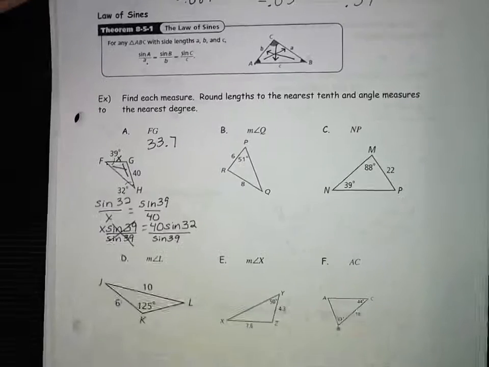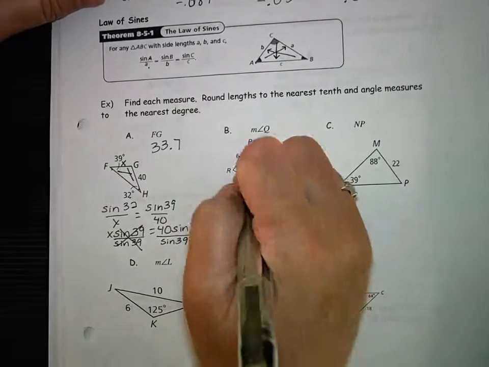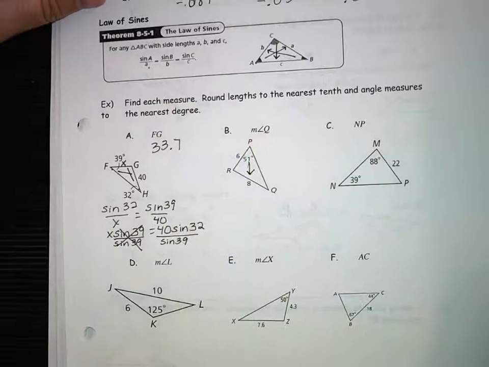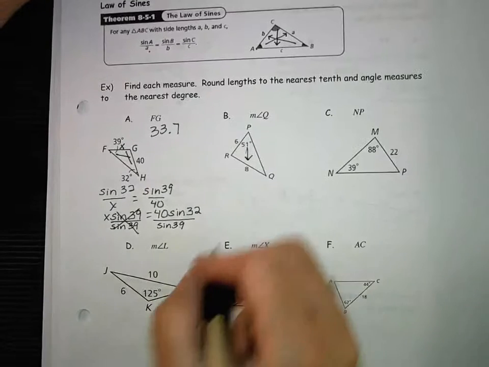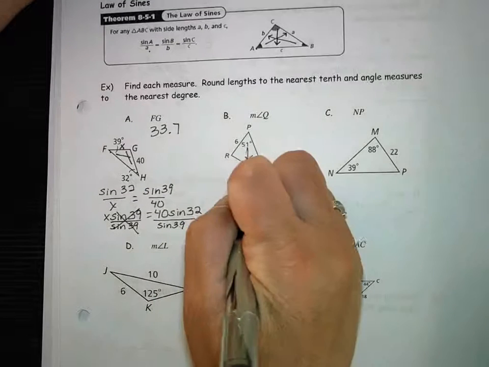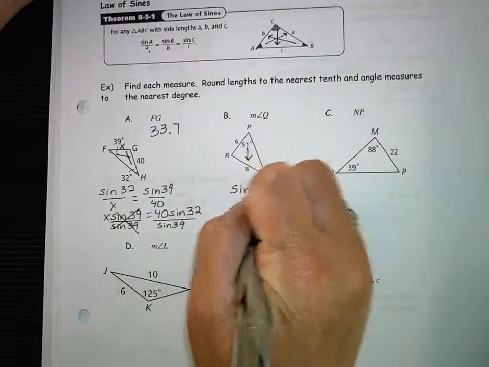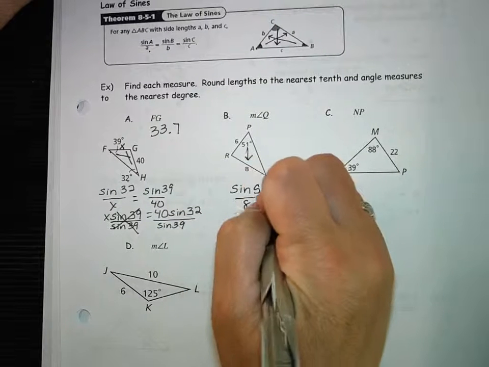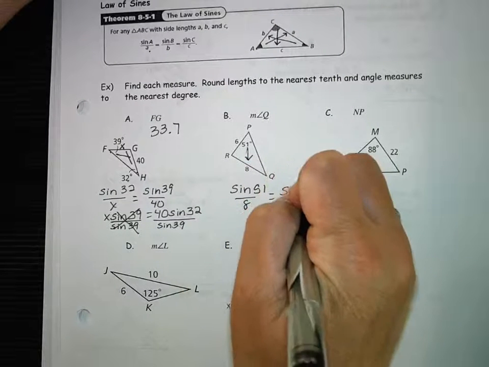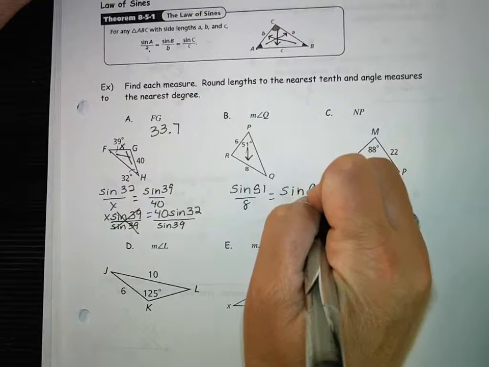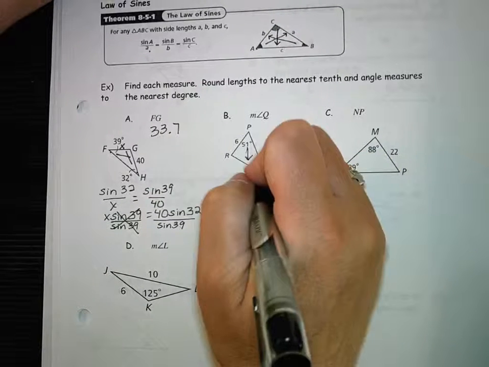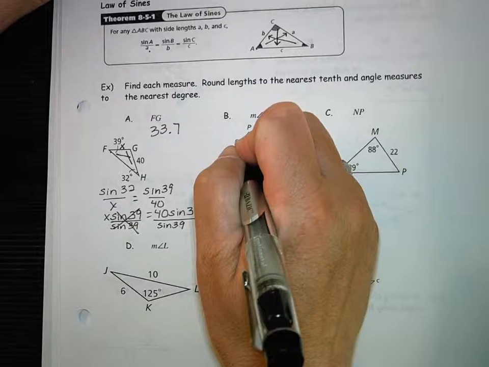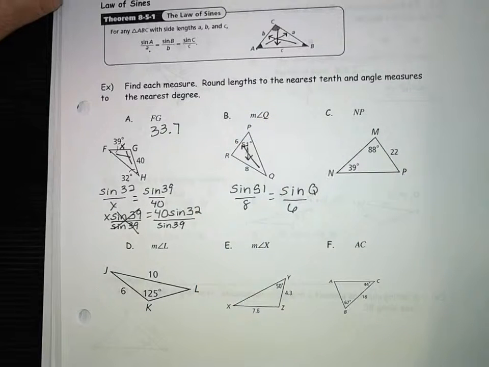Angle Q, this time we're finding the angle. That angle and side are across from each other. So sine of 51 over 8 equals the sine of angle Q over 6, because Q and 6 are across from each other.